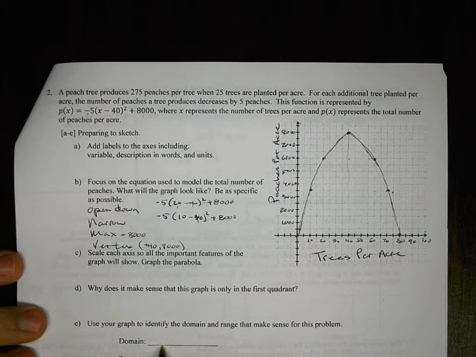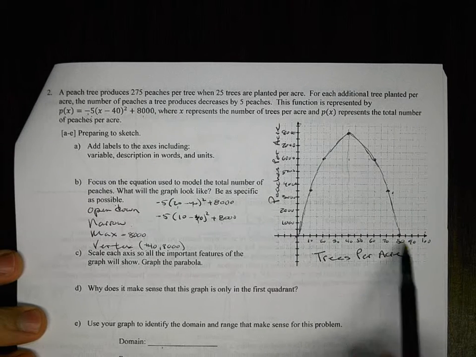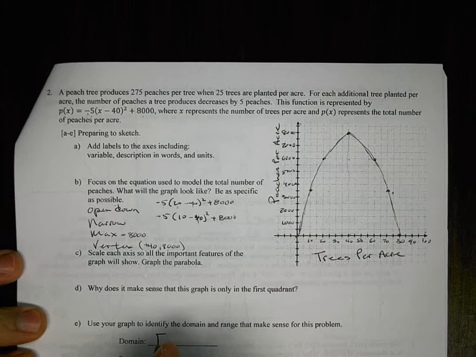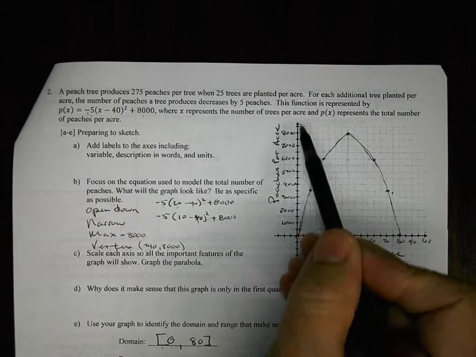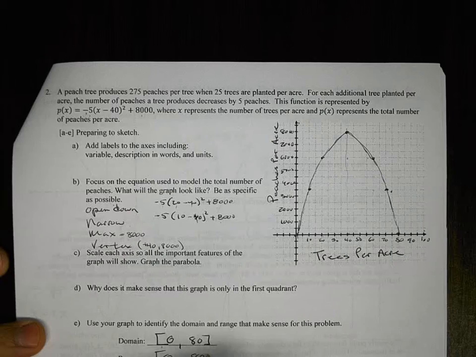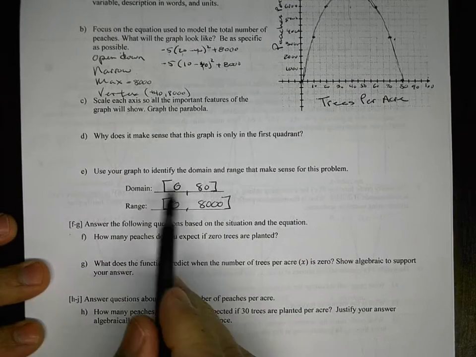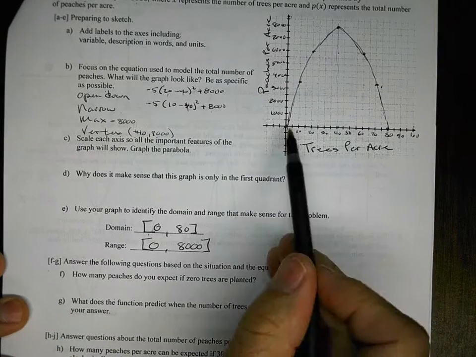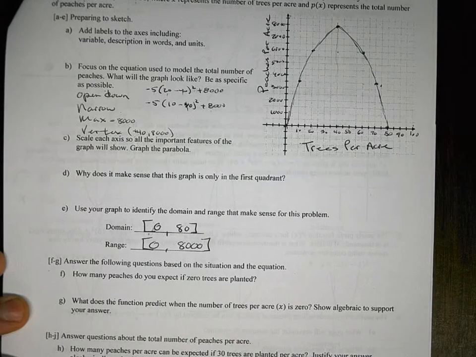What's our domain? 0 to 80, right? So we can write this in interval notation, 0 to 80. What's our range? 0 to 8,000. Okay, 0 to 80 is our domain, and 0 up to 8,000 is our maximum.